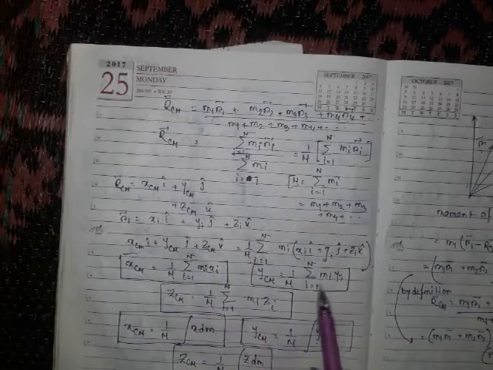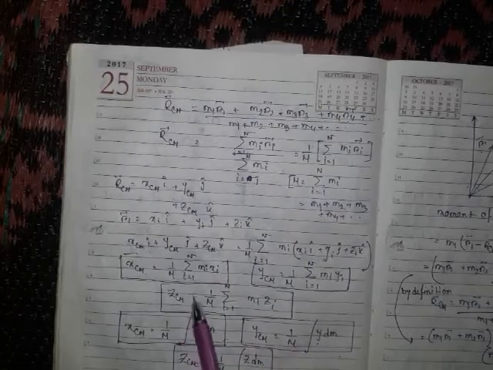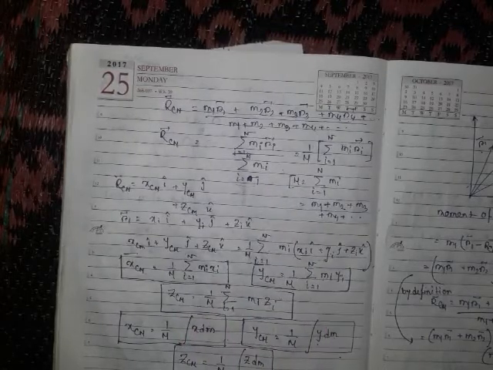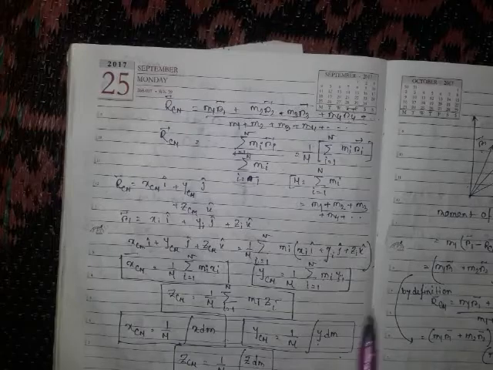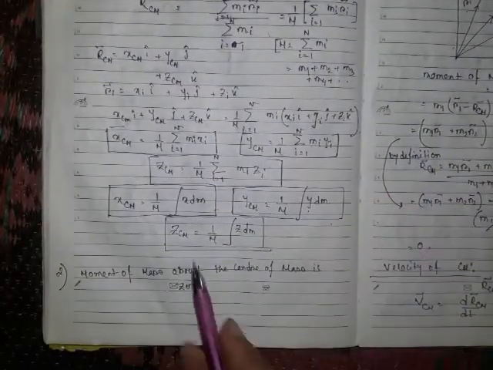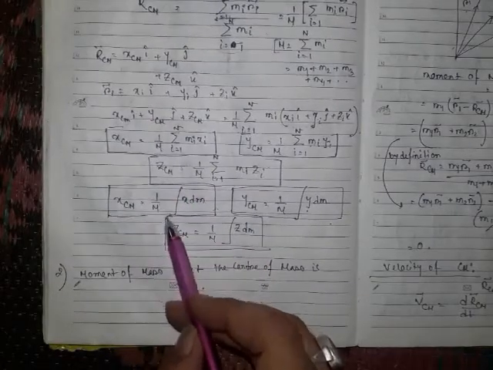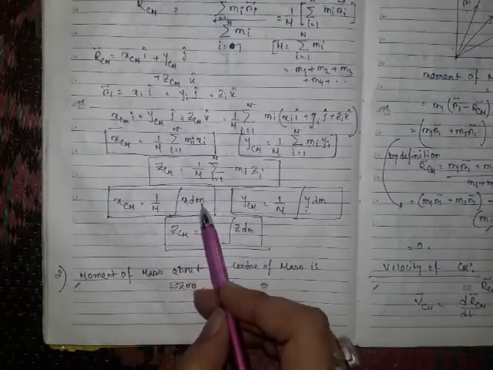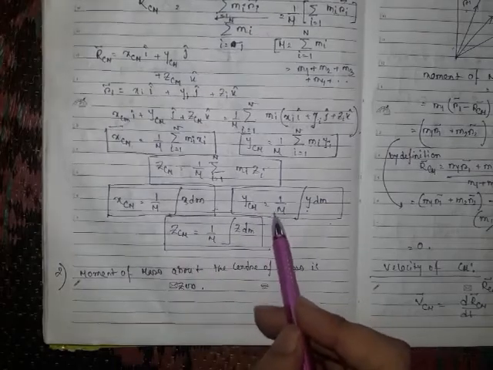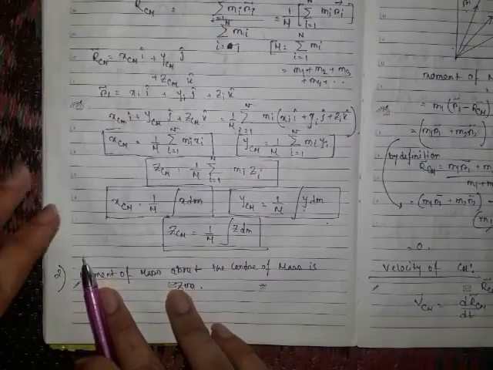and your y_CM will be similar, and similarly z_CM. As I already mentioned, the summation thing is not that easy. So we will convert that into integration, and x_CM will be 1 by m integration of x dm, y_CM will be 1 by m integration of y dm, and z_CM will be 1 by m integration of z dm.